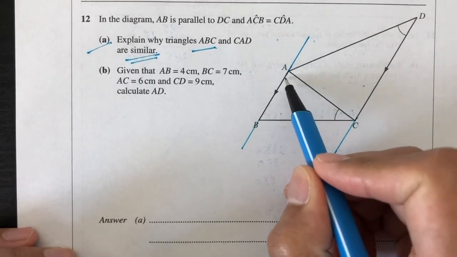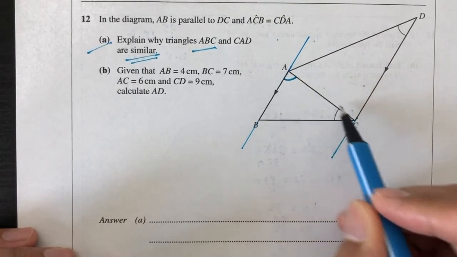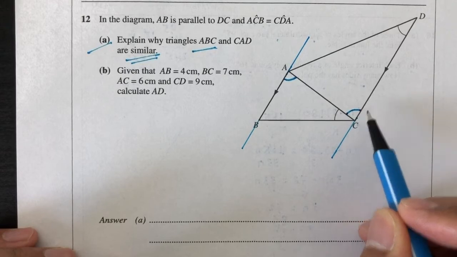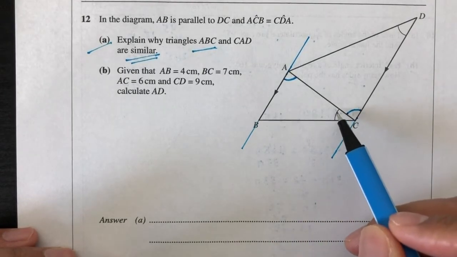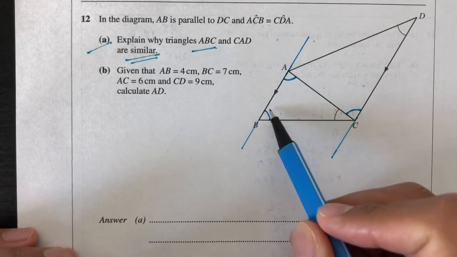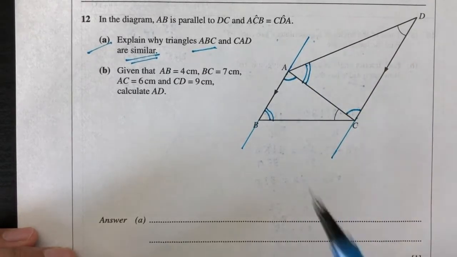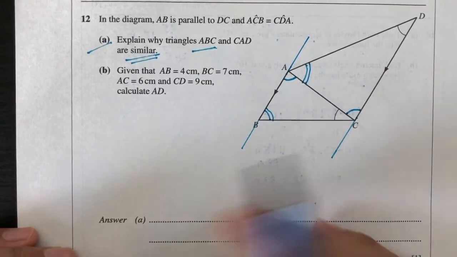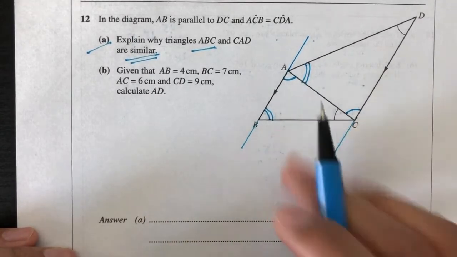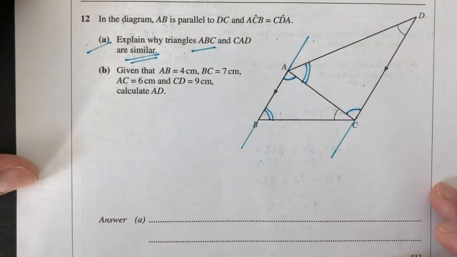Let's say we have this angle here. This angle will be equal to this angle, right? So now since we have this angle equal to this equal to this, the third one will have to be equal, because it's the third angle of the triangle. How do you find that? You just take 180 minus the rest. That's how we obtain that these angles are equal.